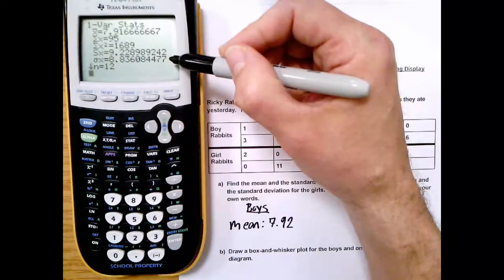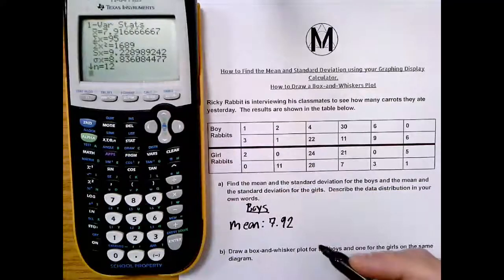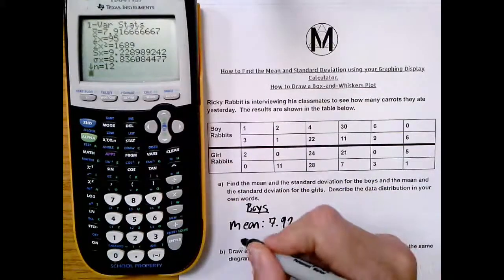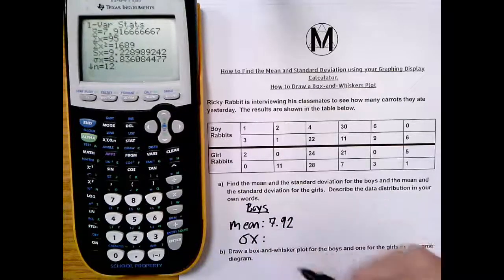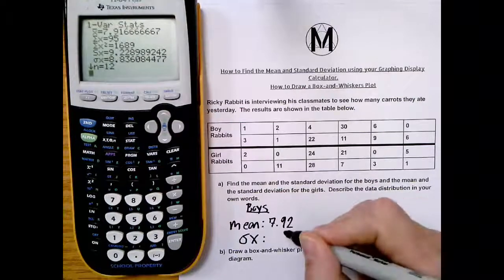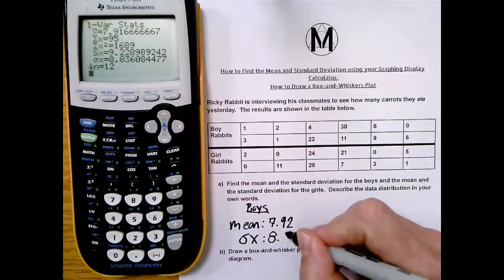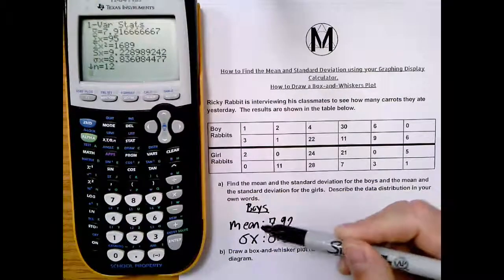What this one says is the standard deviation when we know the whole story, or the whole population. And we know we have all the information here, so we have the whole thing. Okay? So this standard deviation we would write, again to 3 sig figs, as 8.84. Okay, so that is the boys' mean and standard deviation.